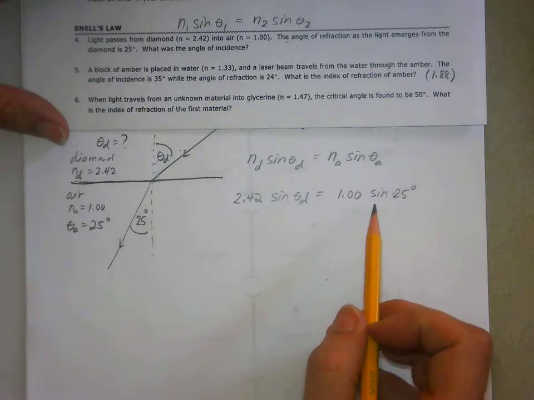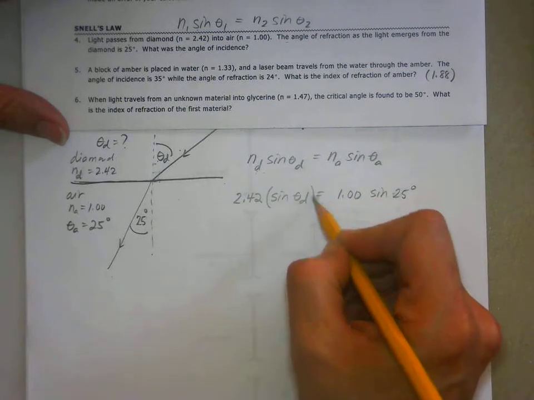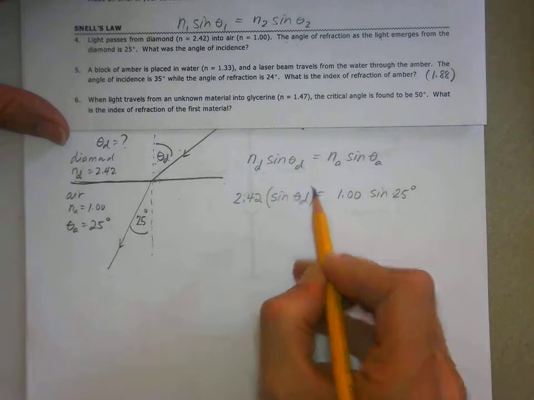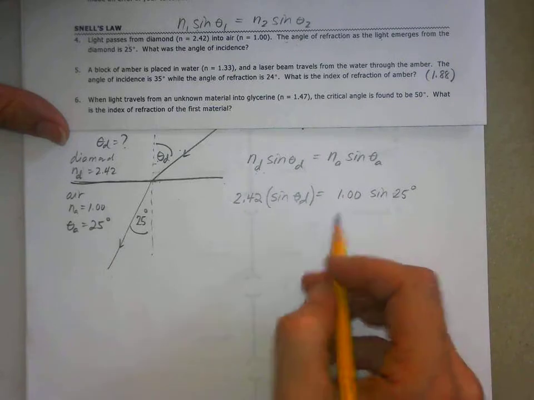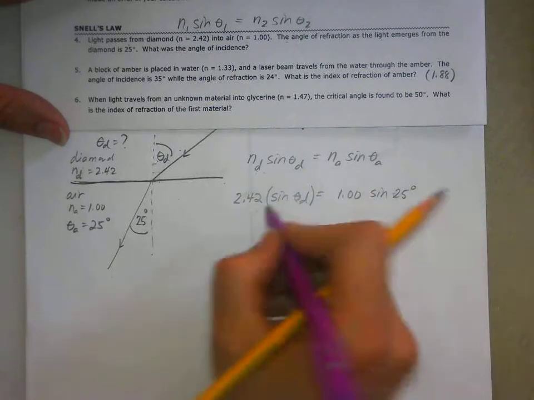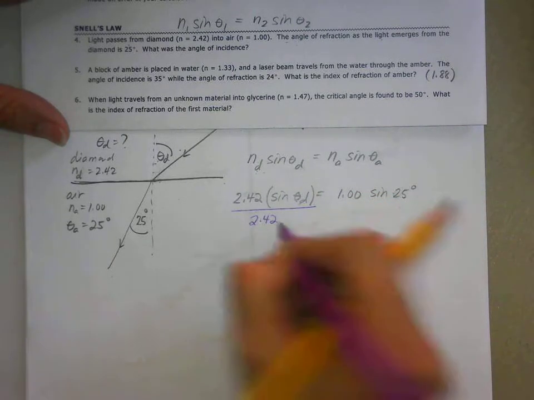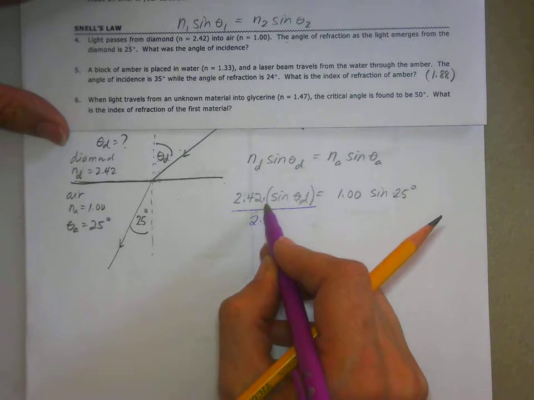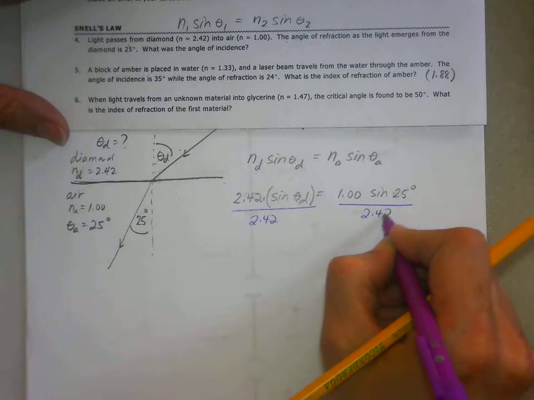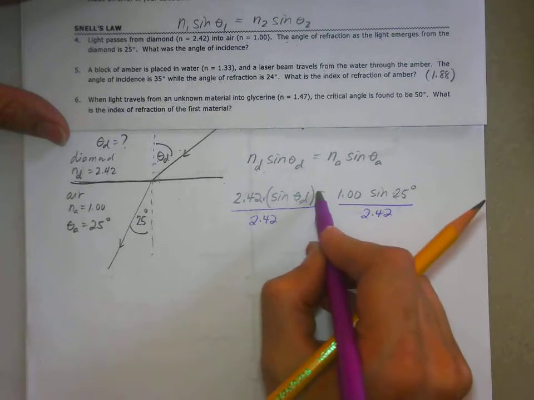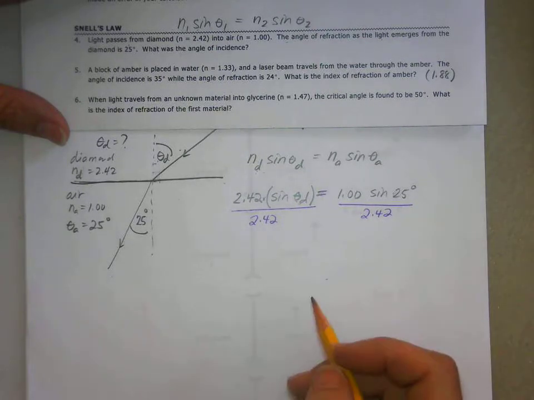So I'm going to rearrange this a little bit. Now don't forget that this right here, sine theta D, that is a number. This theta is trapped inside the sine function. So what I'm going to do is divide both sides by 2.42 because here they're multiplying. The opposite of multiplying is dividing. Whatever I do on one side, I have to do to the other because I need to keep this equation balanced.